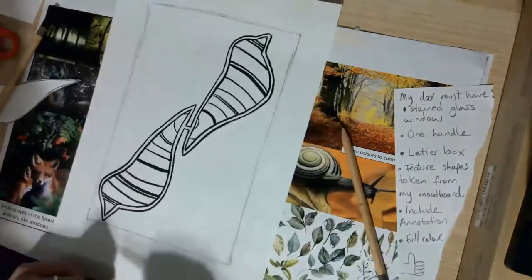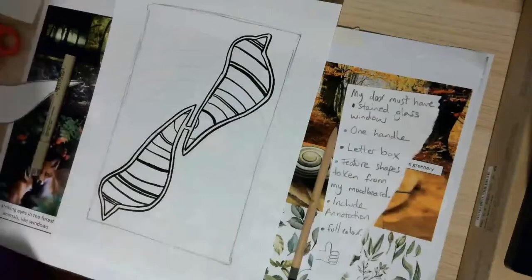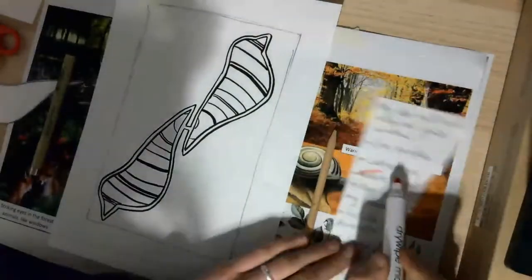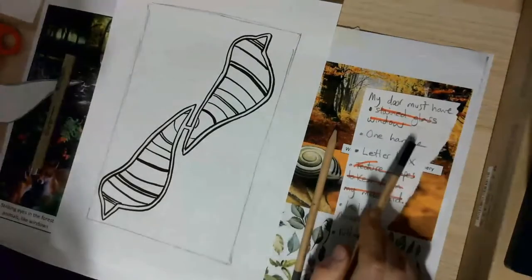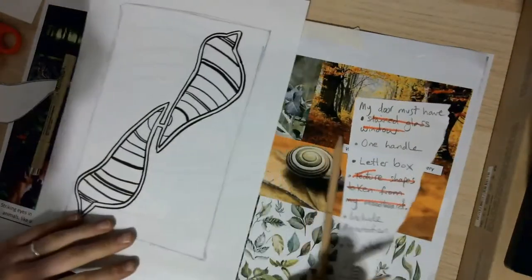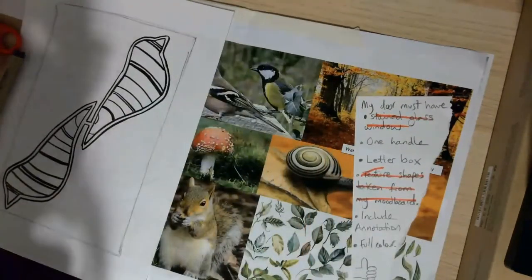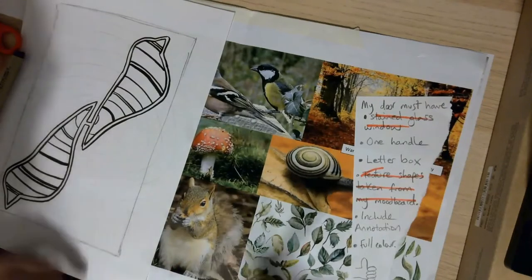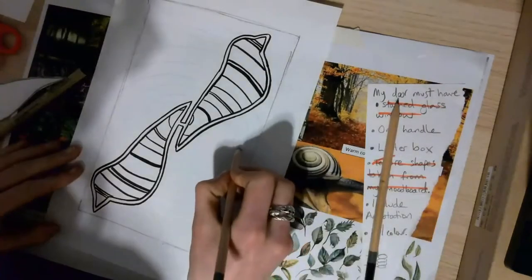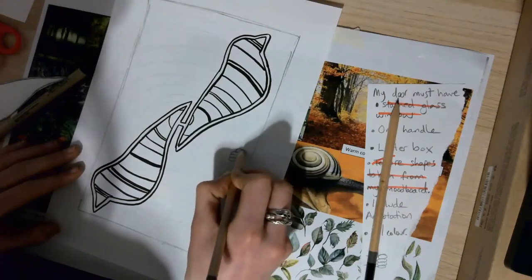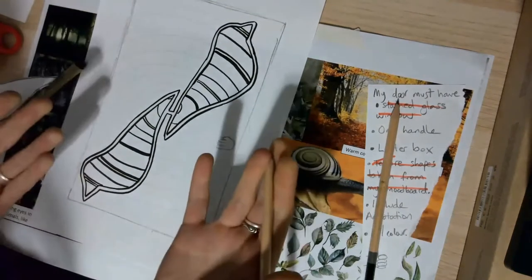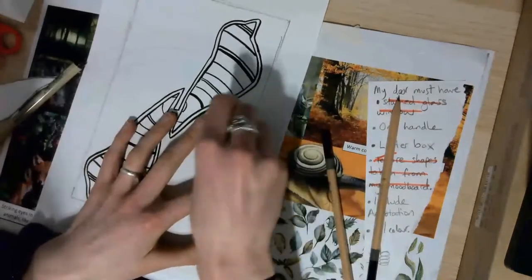So I'm just paying attention to those lines on the snail. Some are thick, some are thin, some are closer together. And I've done that, so now I'm going to score it off on my success criteria. I've put a window in, and I've used shapes from my mood board. Now I'm going to concentrate on the handle. I thought I'd try to be a bit cheeky and use the hand or the squirrel, but in fact it looks ridiculous. So we'll scrap that, we'll rub it out.